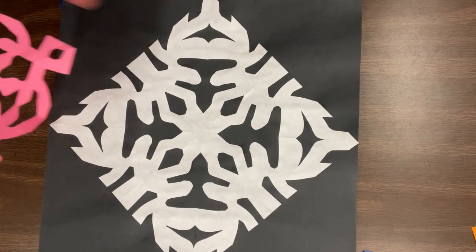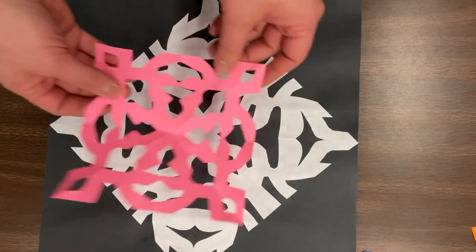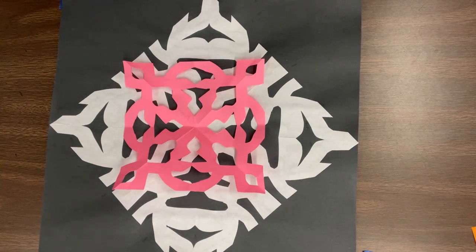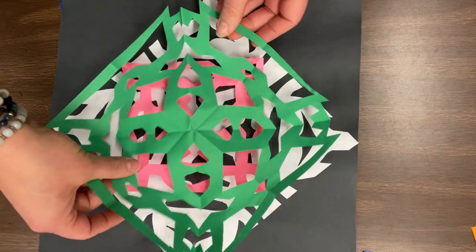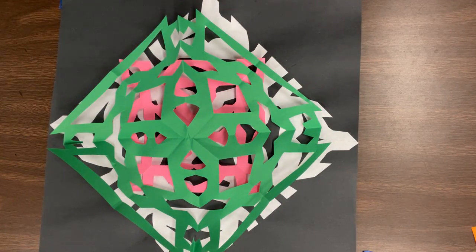What I don't want to see for our snowflakes is a bunch just piled up in the middle. That's not deconstructing, that's just constructing and layering, and it's boring.